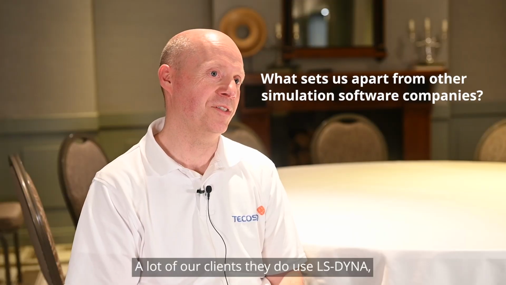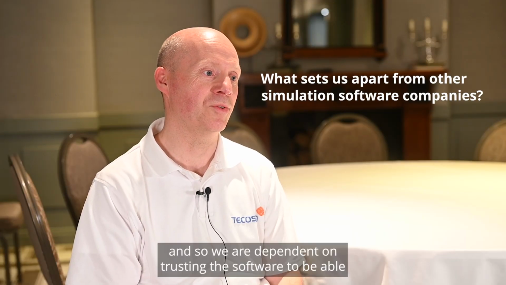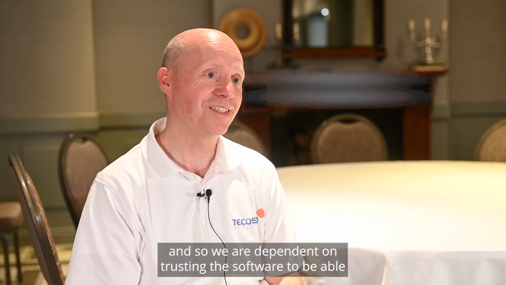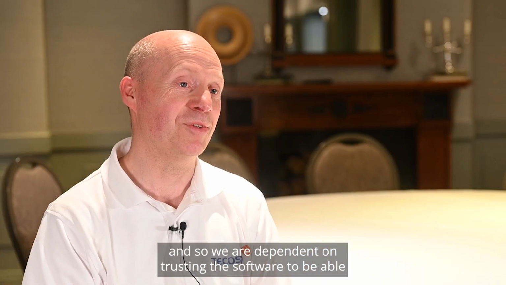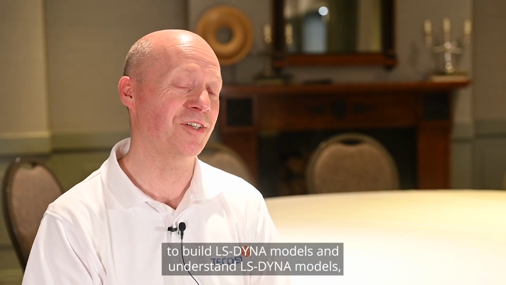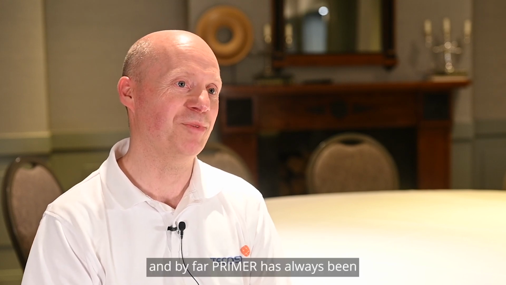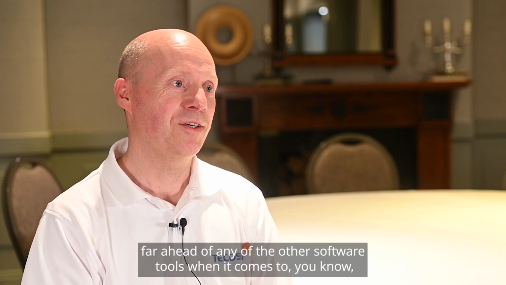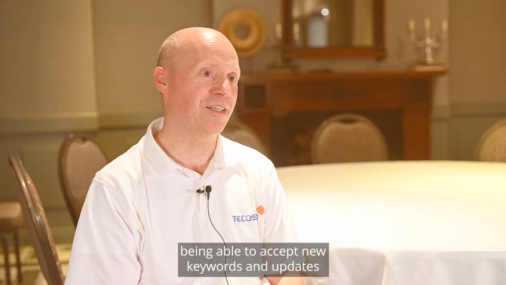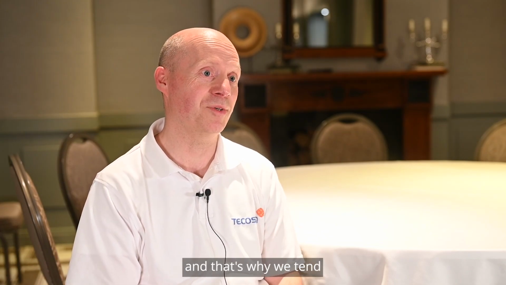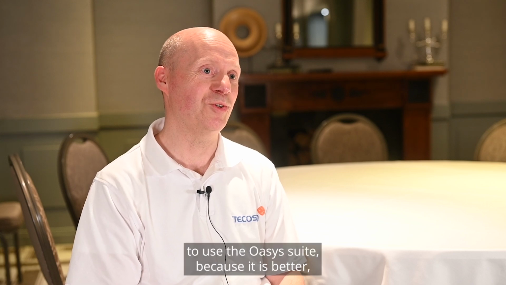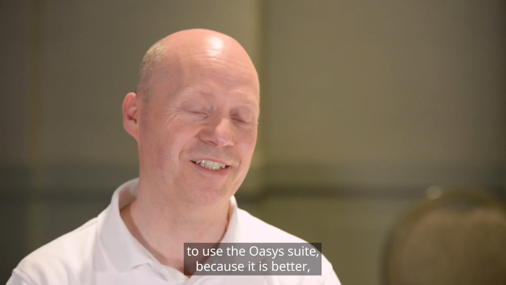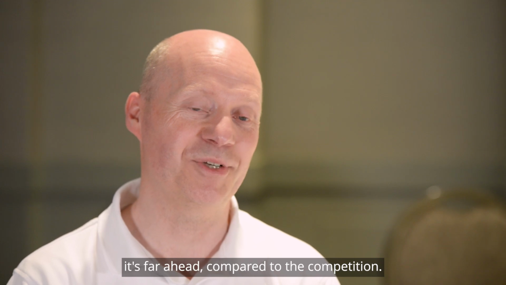A lot of our clients do use LS-DYNA, and so we are dependent on trusting the software to be able to build LS-DYNA models and understand LS-DYNA models. By far, PRIMER has always been far ahead of any of the other software tools when it comes to being able to accept new keywords and updates from new LS-DYNA versions. That's why we tend to use the Oasys suite, because it is far ahead compared to the competition.